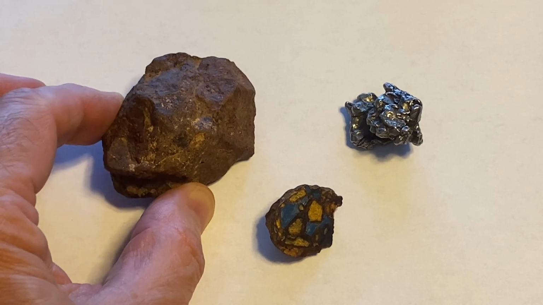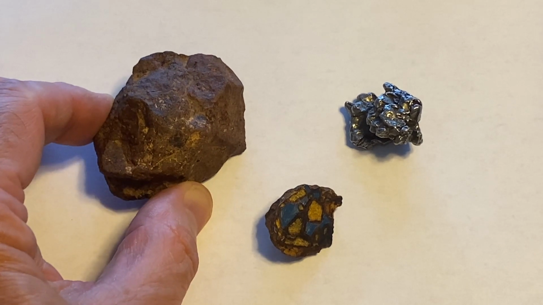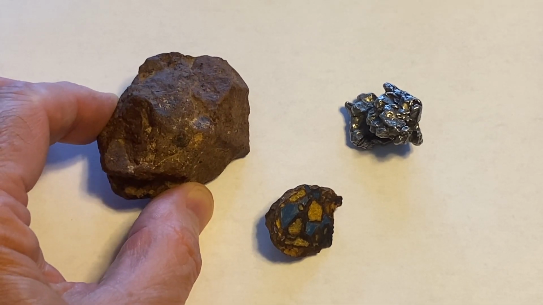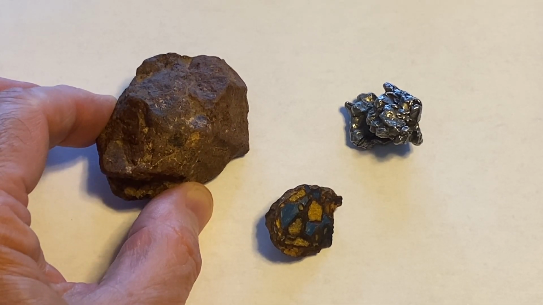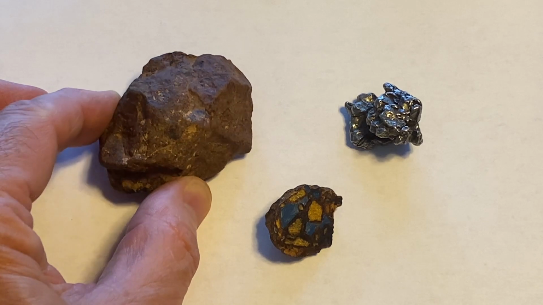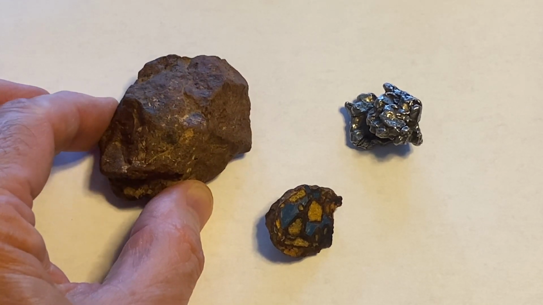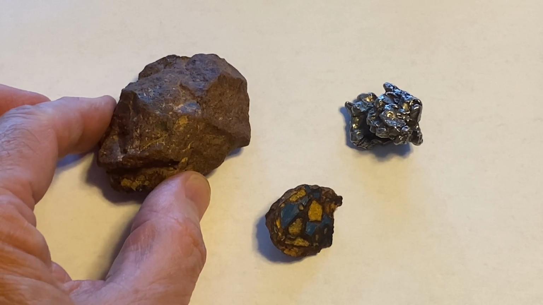As you can see, it looks much like an ordinary stone that we might find on Earth, and in fact, it's quite similar. However, scientists can use sophisticated chemical and other tests to show and prove that this rock did not come from Earth and came from somewhere else, the asteroid belt.